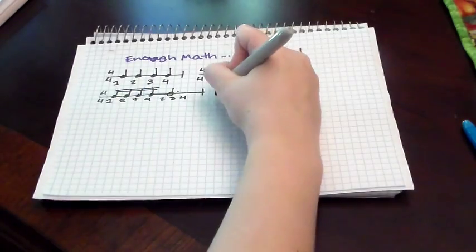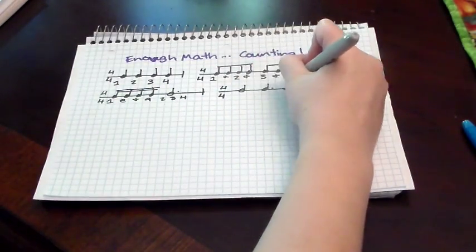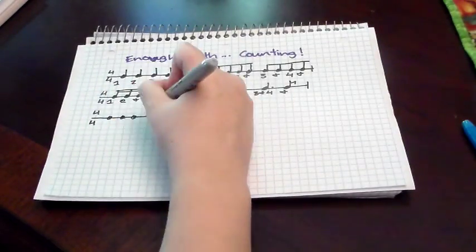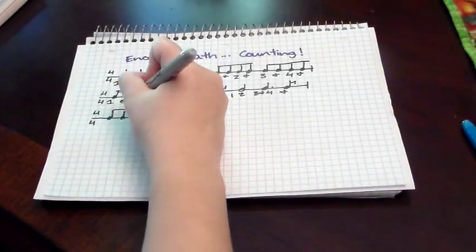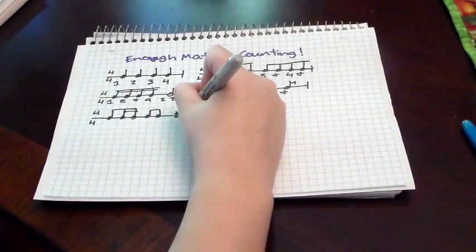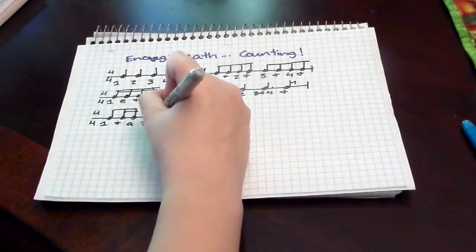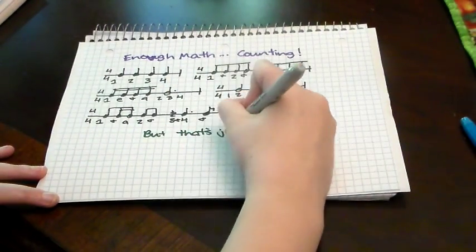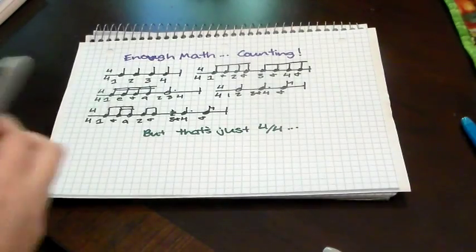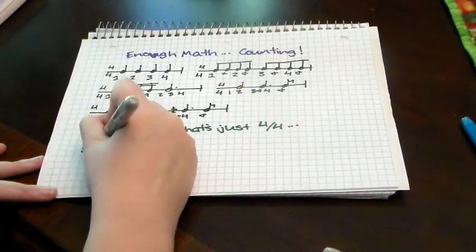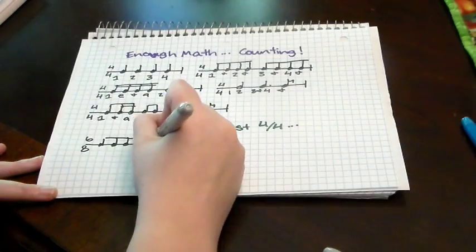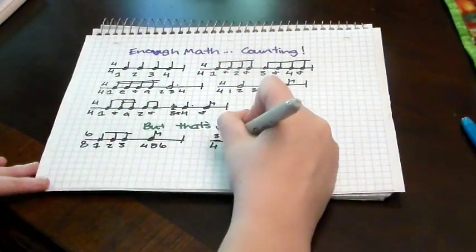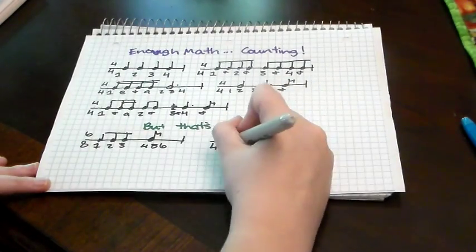Now for this, we would count this as 1, 2, 3, and 4, and then and. This, we would count 1 and a 2 and, 1 and a 2 and 3 and 4 and. But that's just counting in 4/4. If we were to count in 6/8, like this, we would just count to 6, and so this would be counted 1, 2, 3, 4, 5, 6. The 4, 5, 6 would be all one note. If you're counting at 3/4, just count to 3 instead of 4.